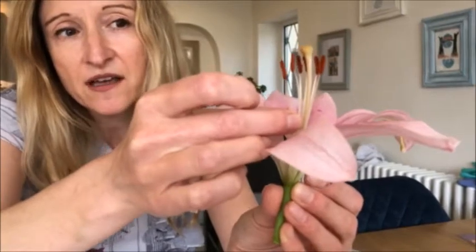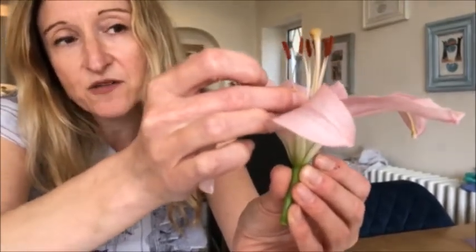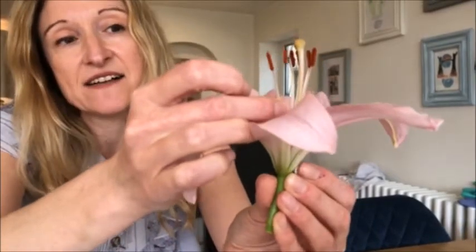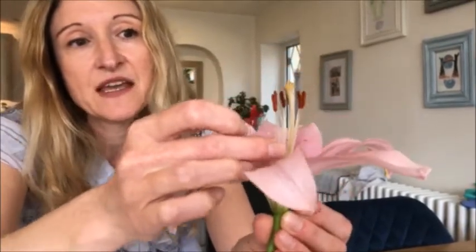Now pollen is the male reproductive gametes, so sex cells in the plant. So the orange, and you can actually see this on my hands, are the pollen grains. Okay. Now the pollen grains are made by this male reproductive structure here, and this is called the anther.